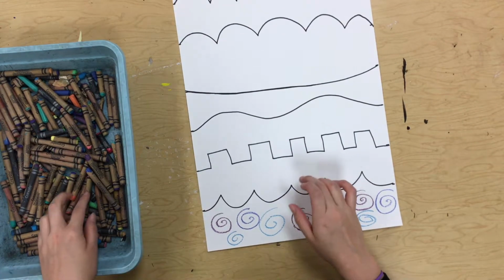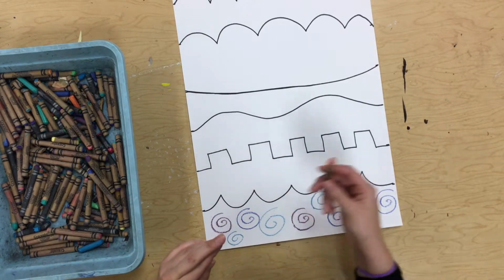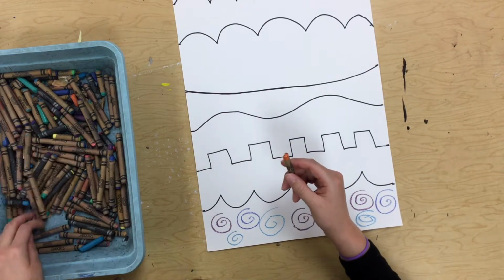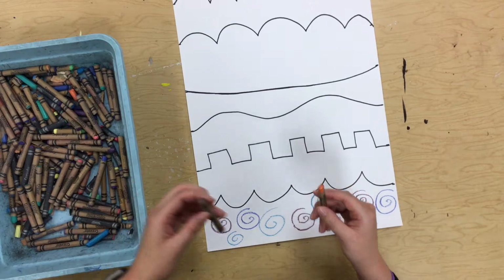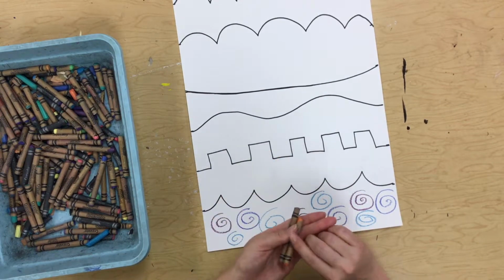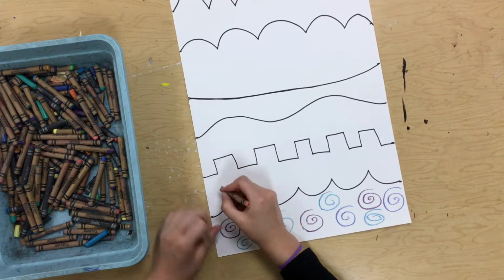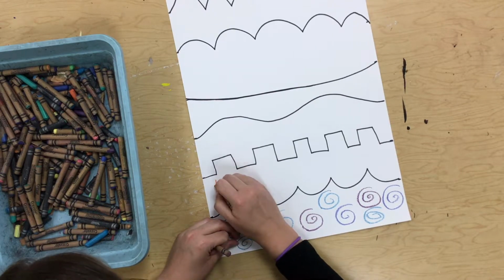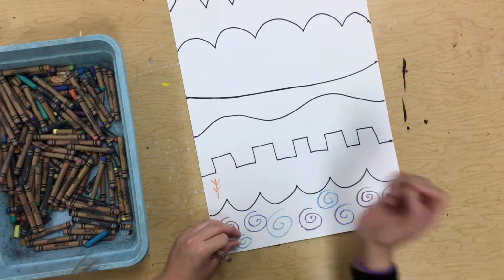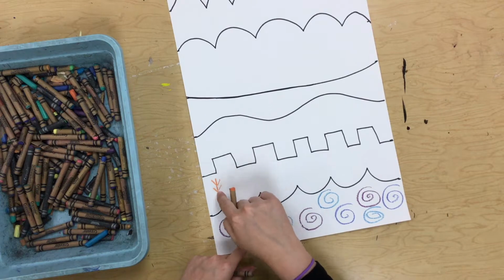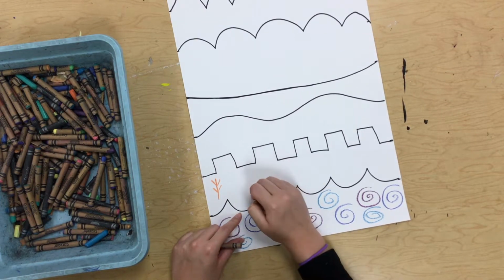Next, if you remember, are our plains. For our plains, we're going to use orange and brown. Here we go, orange and brown. And we're going to make little lines supposed to look like wheat. So we're making some straight lines with some little lines coming off the edges of them.